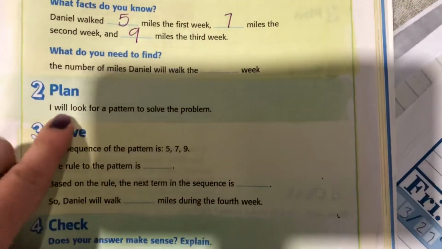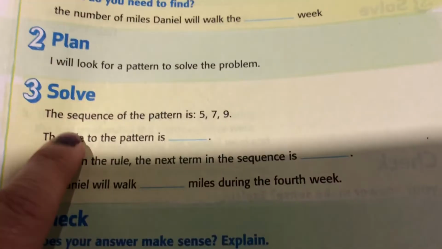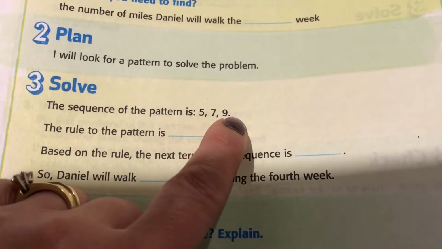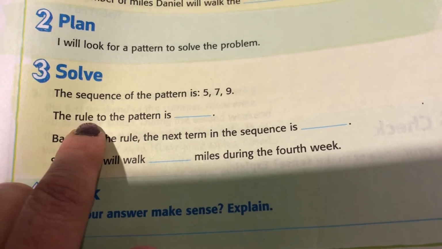All right, so the next one is the plan. What do we know? Okay, so the plan is, I will look for a pattern to solve the problem. And now you solve it. The sequence of the pattern is 5, 7, 9. So based on that, what is the rule? You've got to figure out what the rule is.